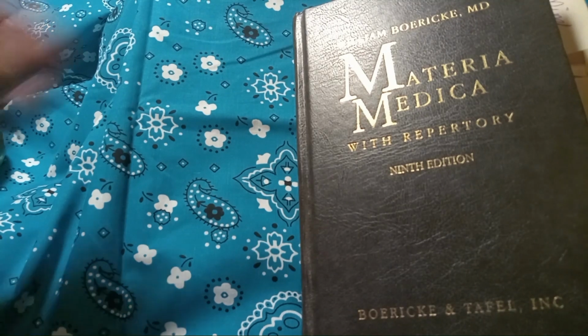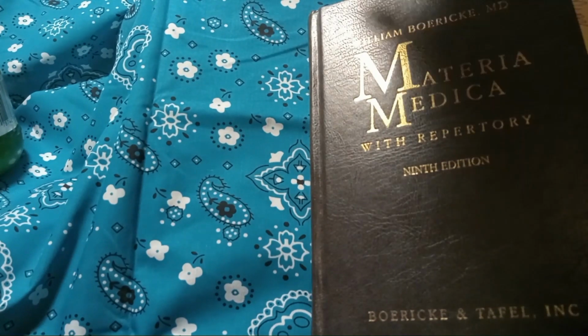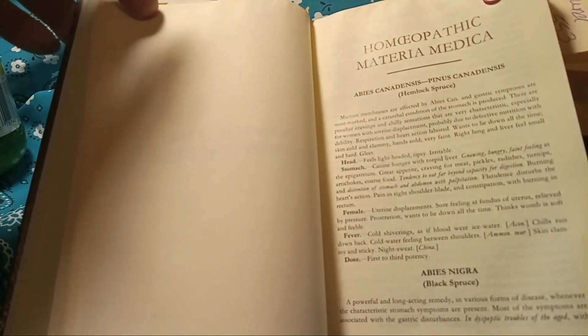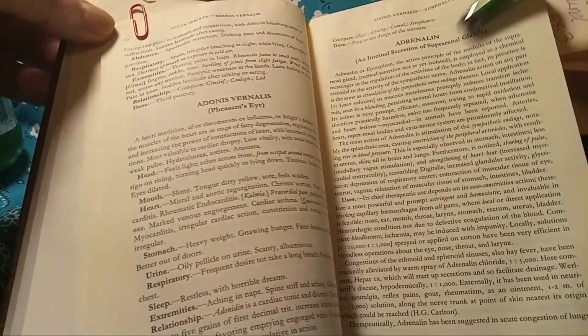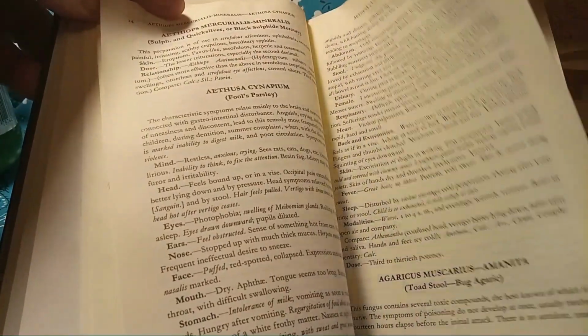Please excuse the lighting. Here, we have the Materia Medica with Repertory by Boericke and Tafel, the 9th edition. The first half of this book lists all of the remedies and their symptoms. Here is adrenaline, and it gives you a lot of information, as do the other remedies.